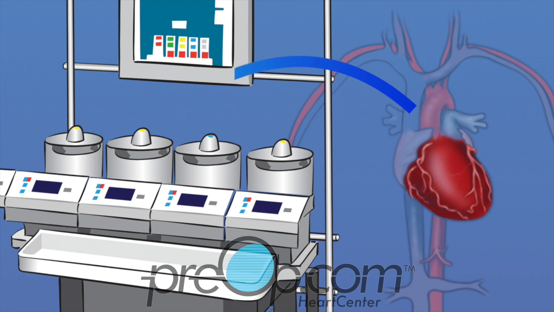While the heart is stopped, a special pump, called a heart-lung machine, keeps blood oxygenated and flowing through the body. Blood is carried from the body through tubing to a machine where it is mixed with oxygen, then pumped back to the body. After all of the grafts have been placed, the heart is restarted and the pump is disconnected.